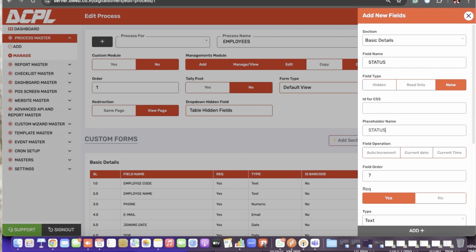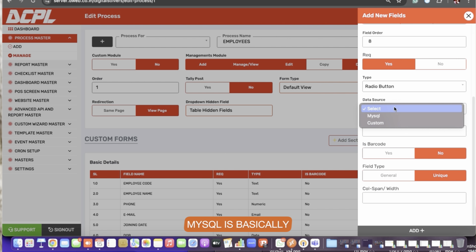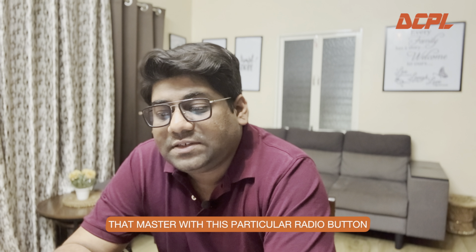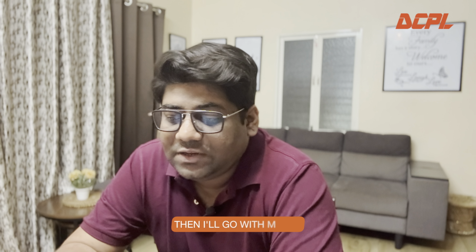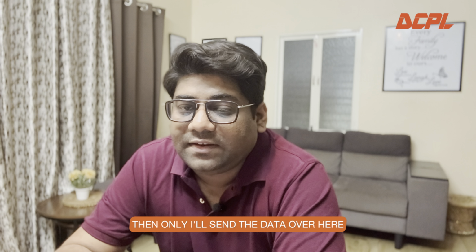This is the 8th field, and we will take it as a radio button. We'll give the options to this. This is MySQL and custom. Now here you get 2 options. MySQL is used if I have to make a master and link that master with this particular radio button, then I'll go with MySQL. But before that, I'll create that master. Then only I'll find the data over here.